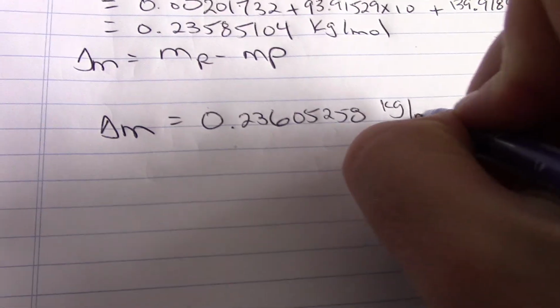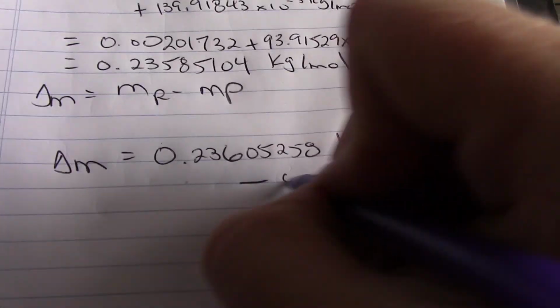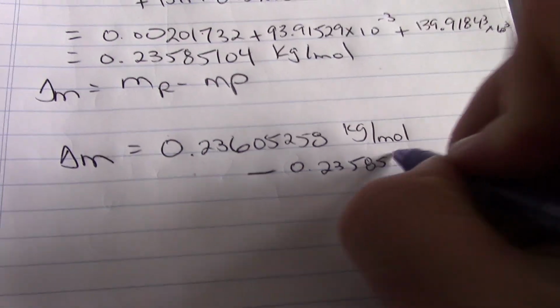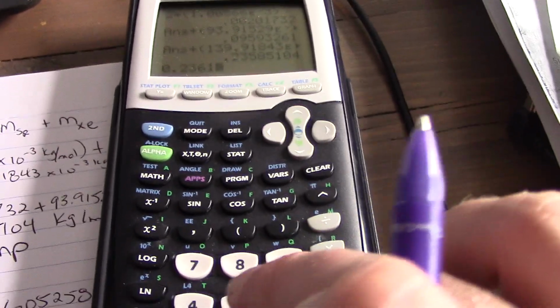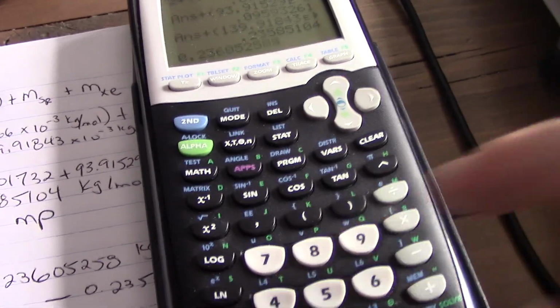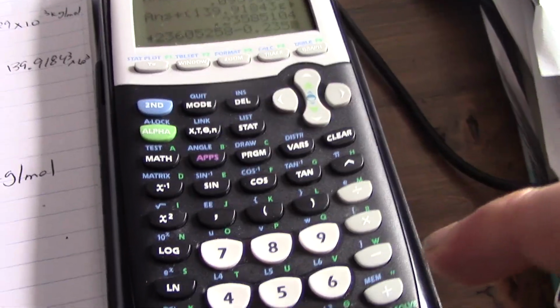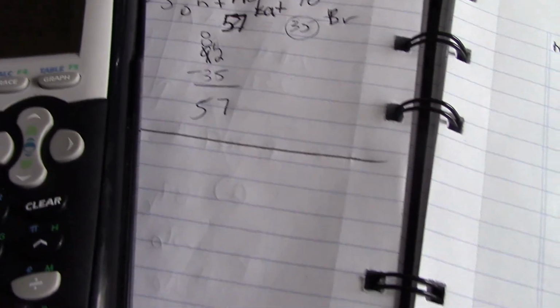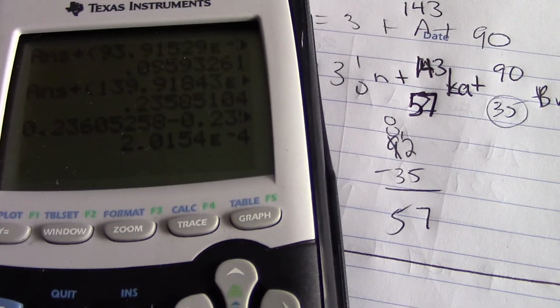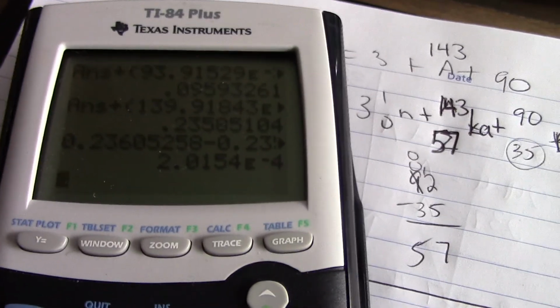So delta m equals 0.23605258 kilograms per mole minus 0.23585104 kilograms per mole. So delta M is going to be 0.23605258 minus that. It's not hard, you just have to make sure that you pay attention because you have to use tedious numbers. Okay, and so what we get is 2.0154 times 10 to the negative 4 kilograms per mole. So that's my delta M.